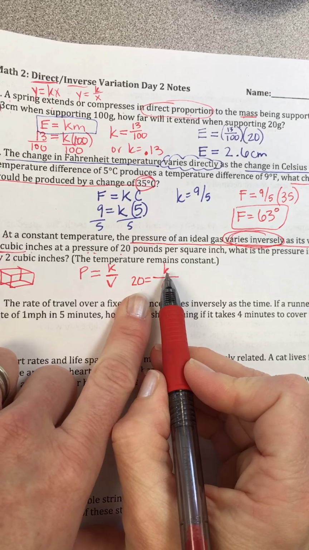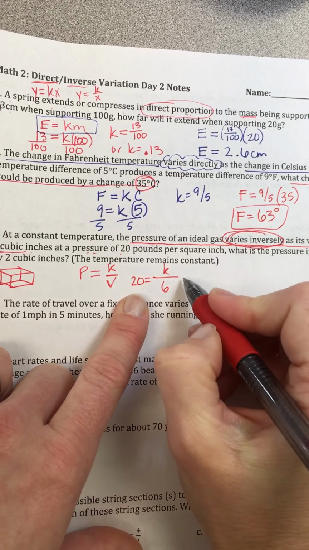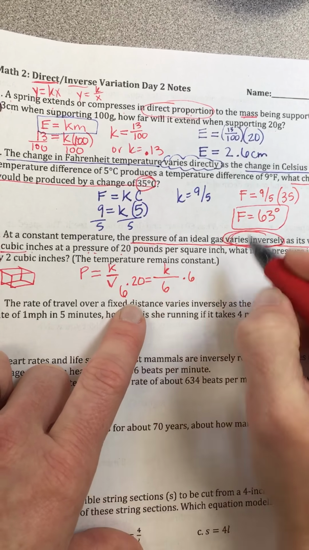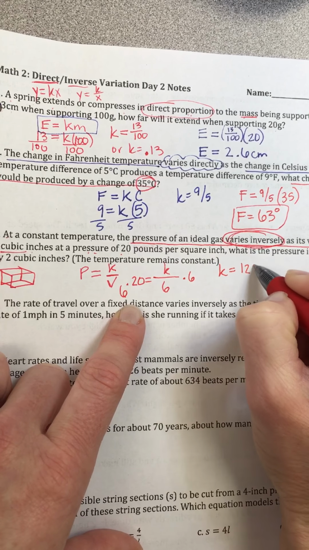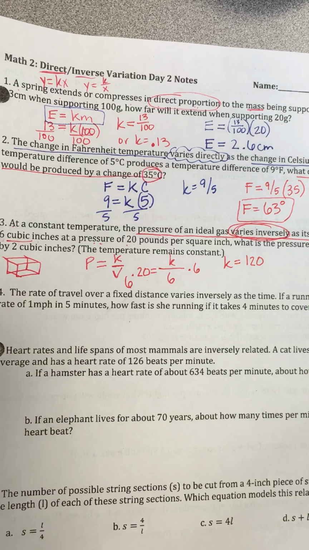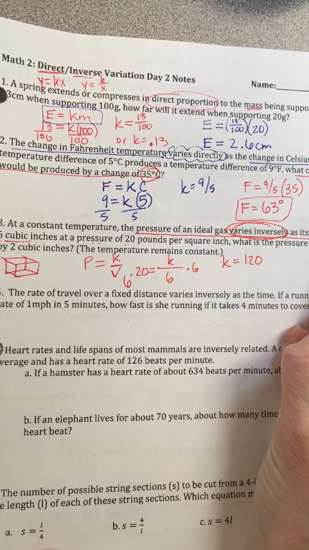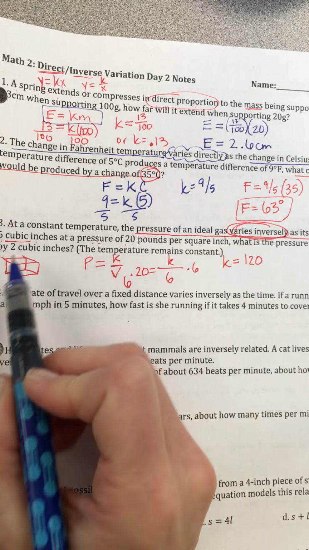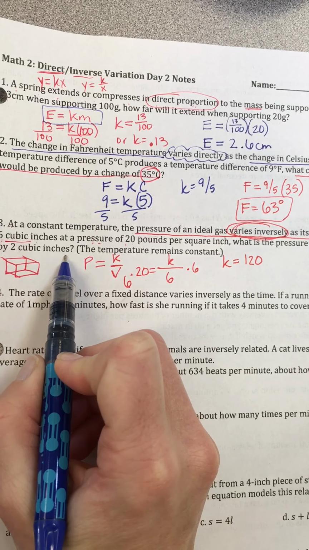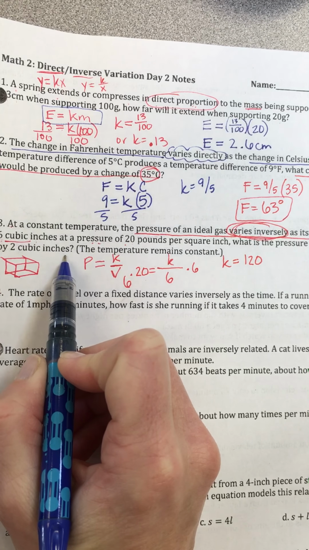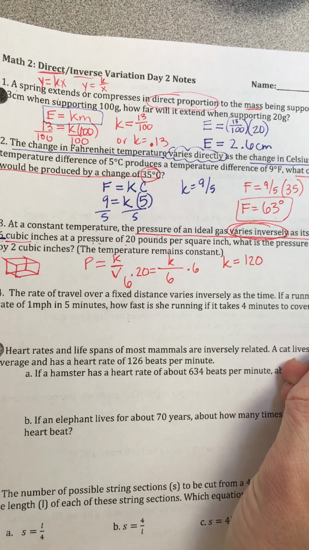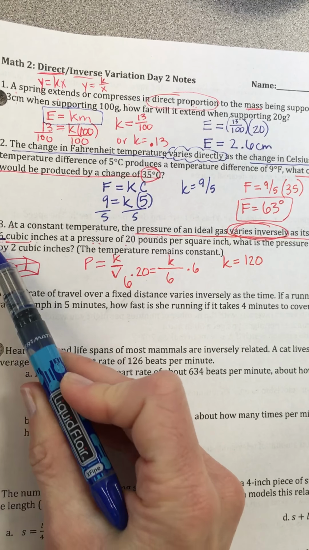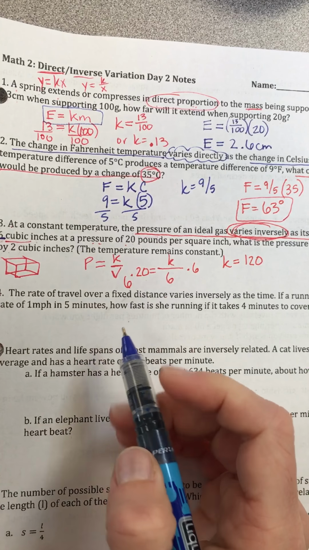How do I get K by itself on this one? Multiply by 6. So K equals 120. And we need to answer their question. What is the pressure if the volume is decreased by 2 cubic inches? So is the volume 2? No. What is the volume? 4. It was 6, and it's been decreased by 2, so 6 decreased by 2 becomes 4.